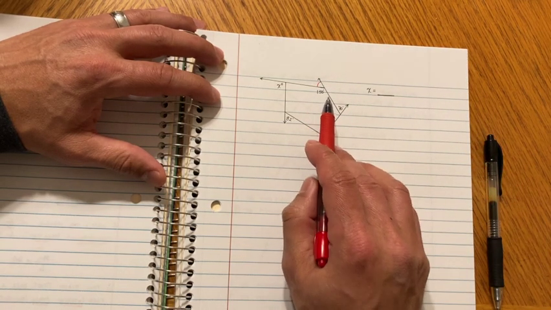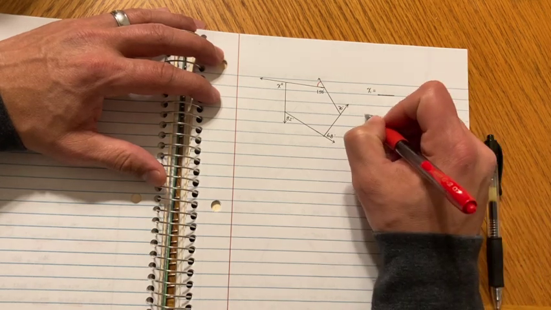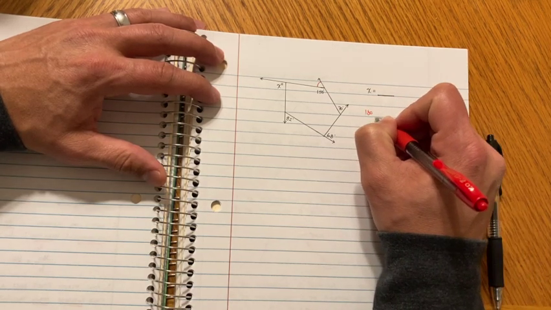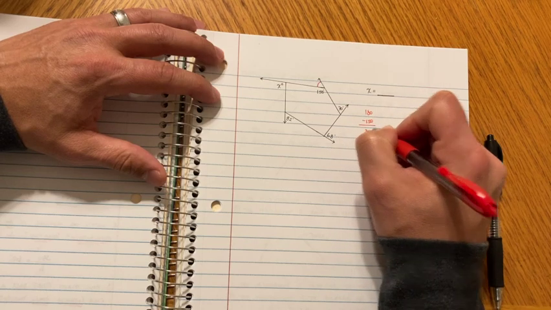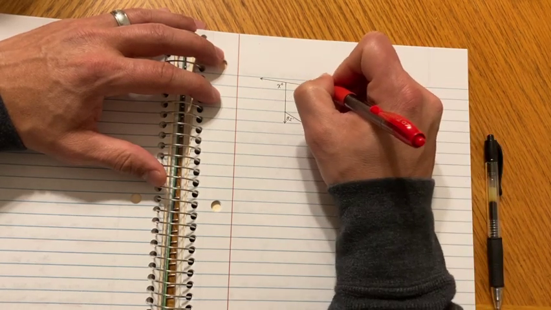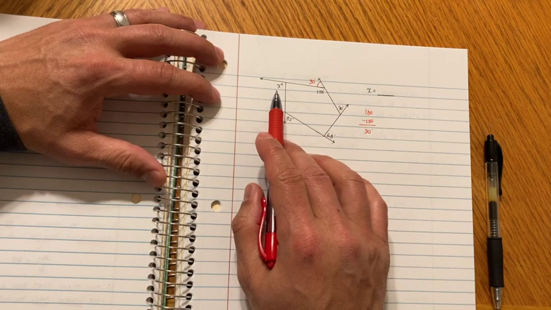Absolutely. See here, this is a straight line. So we have 180 minus 150. That's going to give us 30 degrees. So this guy on the outside is going to be 30 degrees. And now we can find out the value of x.